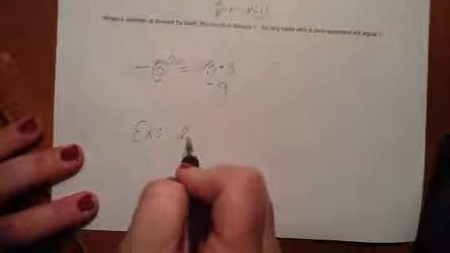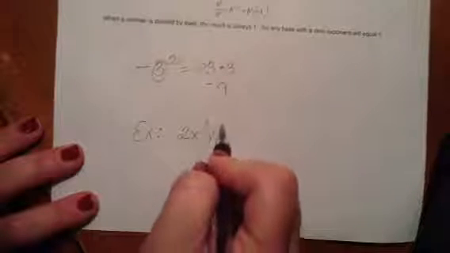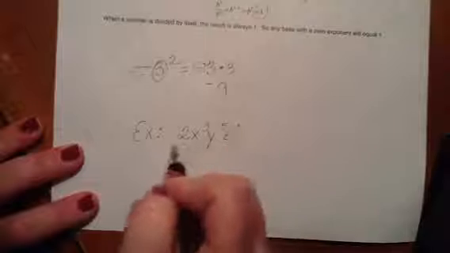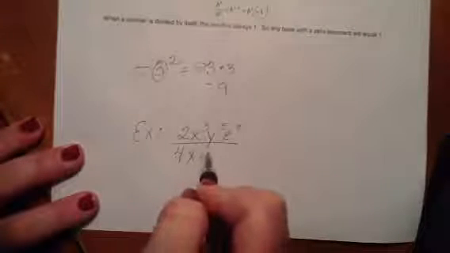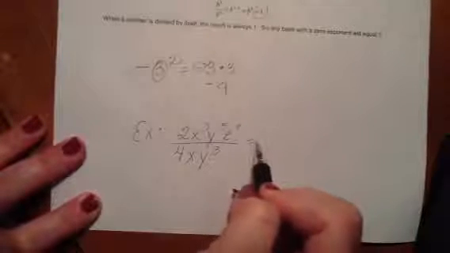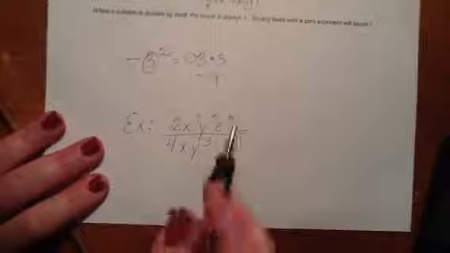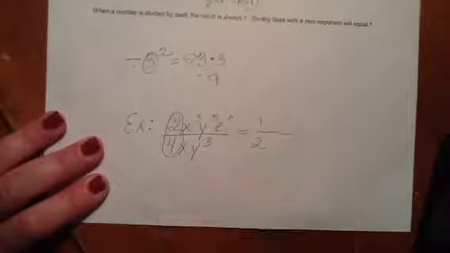Okay, if we have an entire list on here, I'm going to give you one more example. Let's say that we have 2, x to the third, y to the 5th, z to the 0, over 4x, y to the third. If we're going to simplify this, we're going to look at each part. Look at your numbers first. 2 divided by 4 reduces to 1/2.